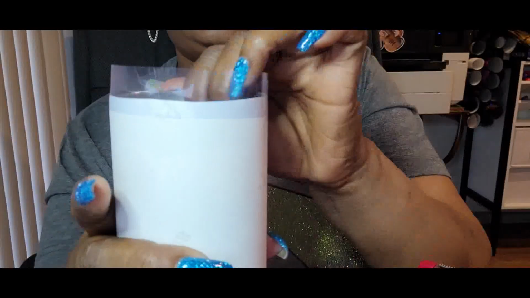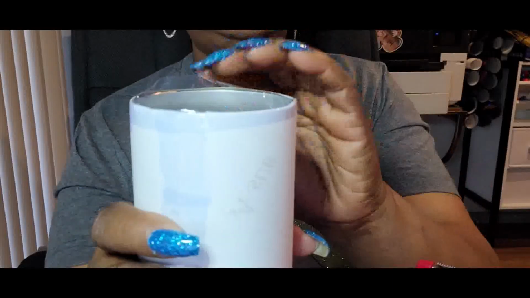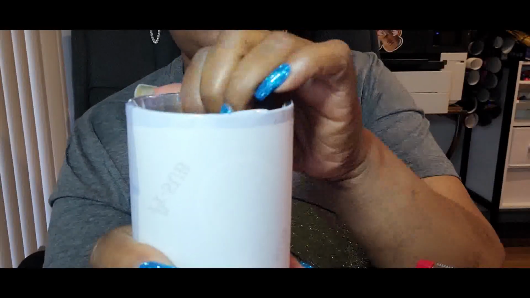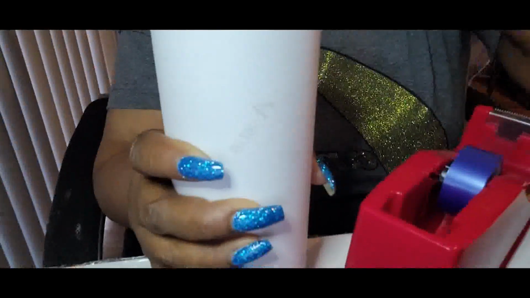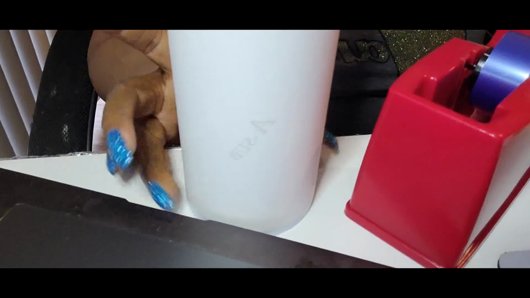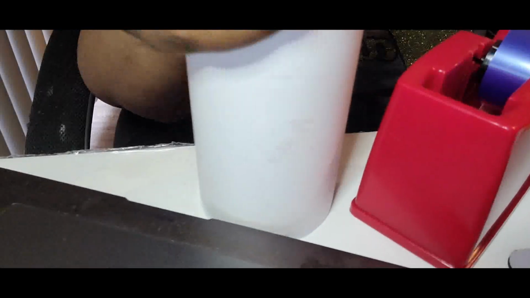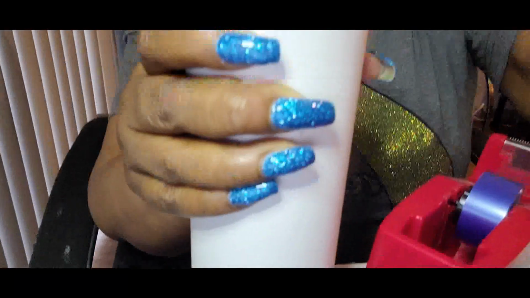Make sure it's tight, and then you're going to fold that tape down inside of your tumbler. Once you get that folded down inside there nice and tight, don't want any air to get in here, guys. I just press it down on the table so that I don't have to worry about any air getting in there.